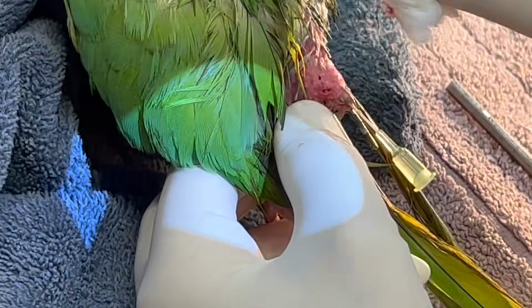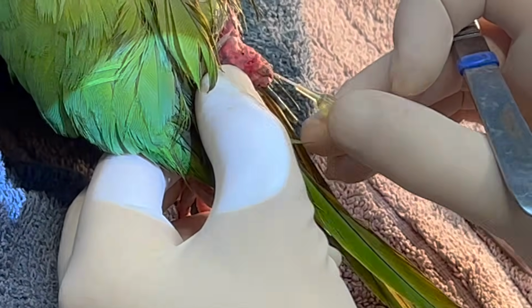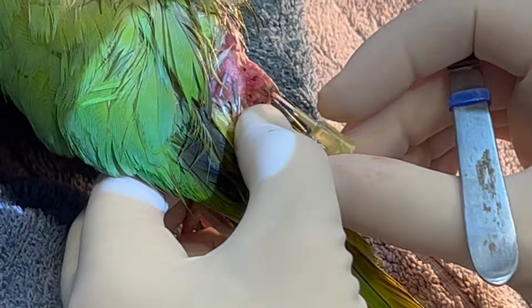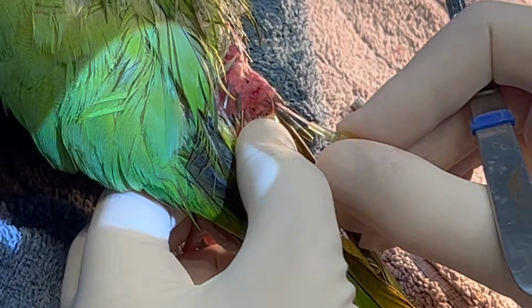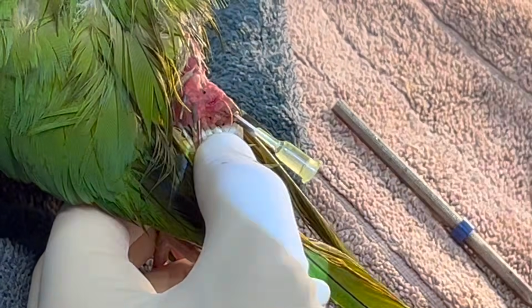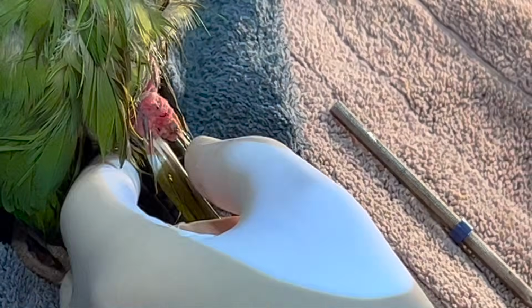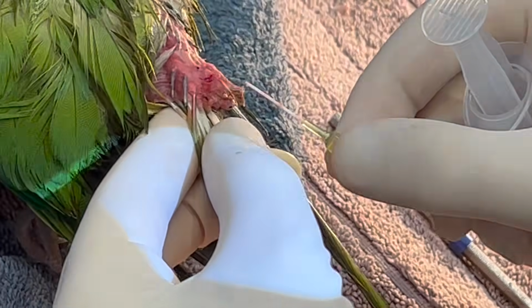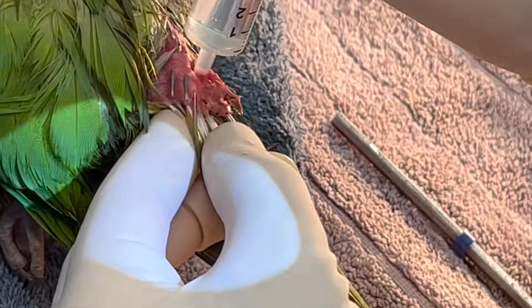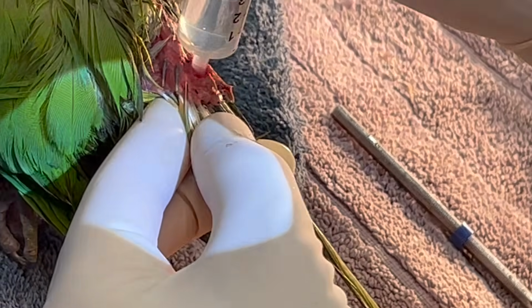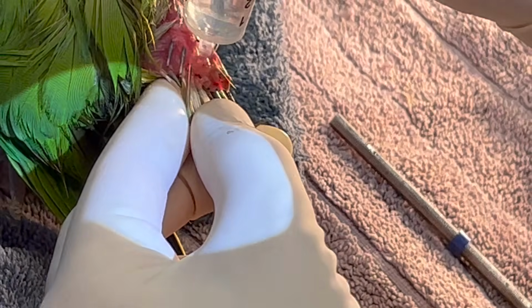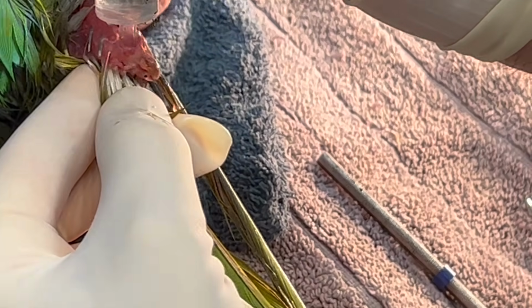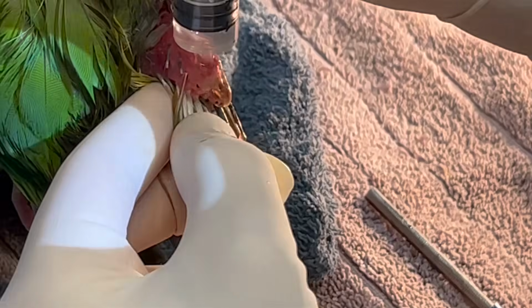What would cause a malfunction like this? So I'm assuming that this opening here is somehow blocked. Am I able to make this opening a little bit bigger? You can see here's the Preen gland opening that I'm trying to flush. So take a look. Now you can see the stuff coming mainly out of the Preen gland. So we're really flushing the Preen gland.